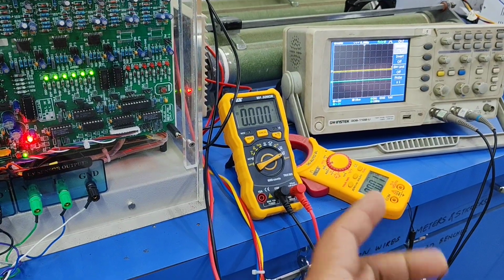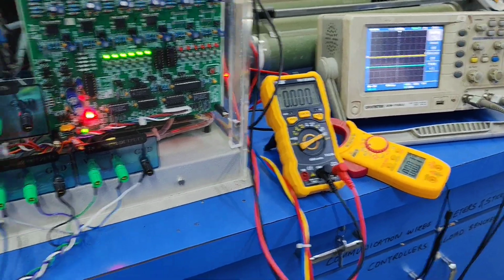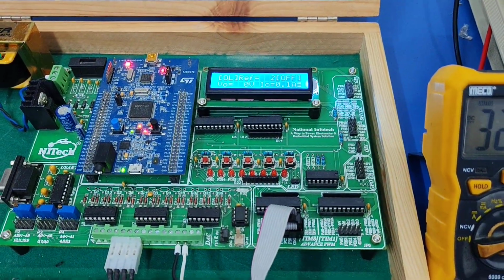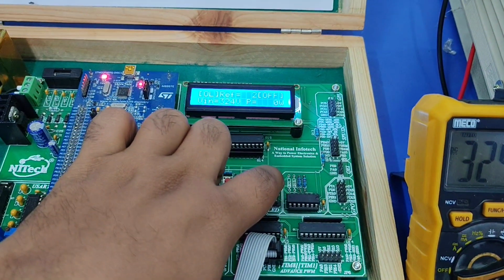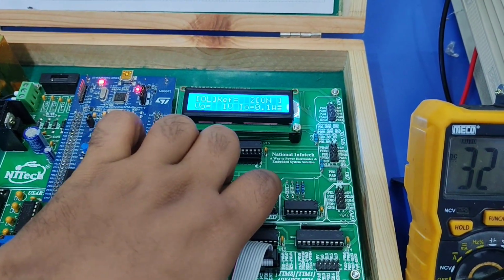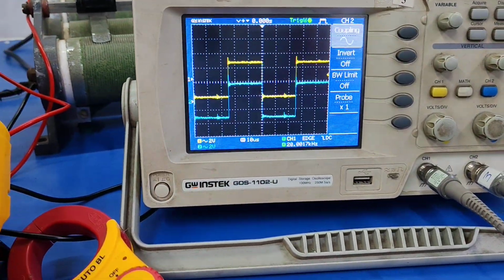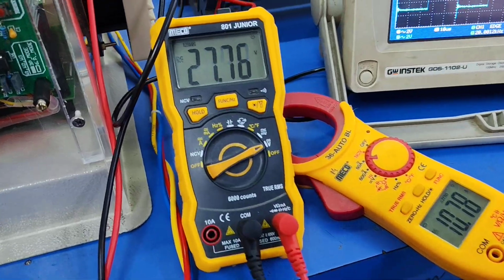So up to 14 and 15 ampere current we have drawn from here. Okay, so this system is off. Now we have turned on the system. You can see the voltage between the primary and secondary we have built here, and it is also gradually increasing.